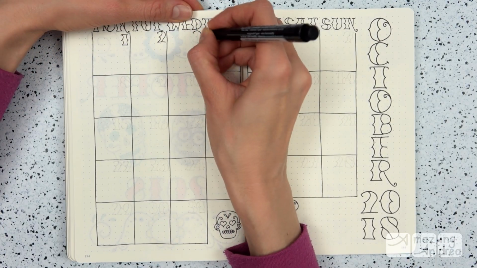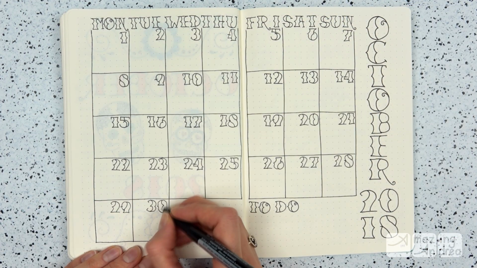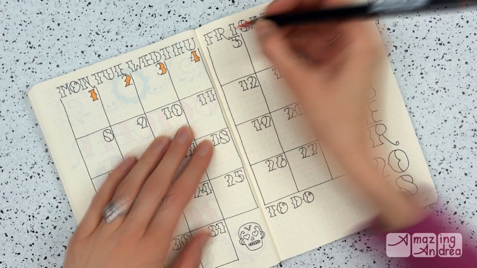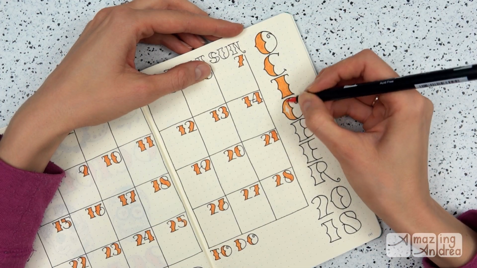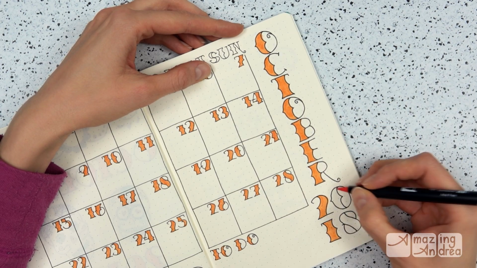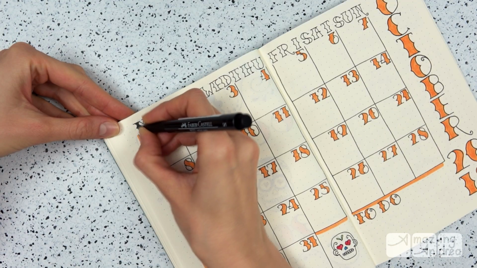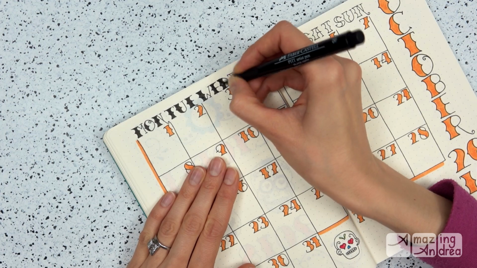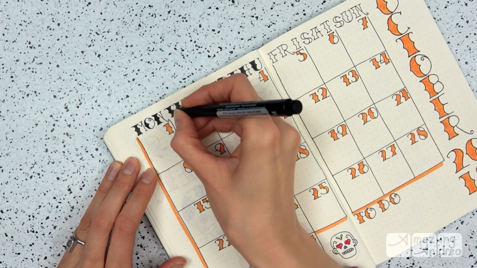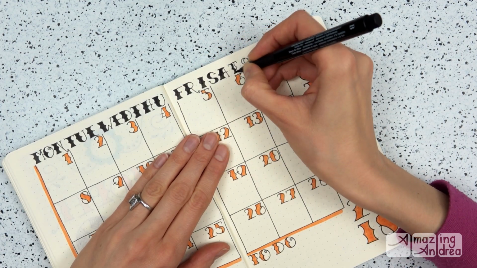Then I wrote all the days of the month in the top right corner. I colored in all the numbers with the same orange as well as the title on the side. After giving it a drop shadow, I colored in the little skull at the bottom. I decided to go with just the bold lettering for the top. I switched to the black brush pen since the regular pen was taking too long to color in the letters. I also went over this part twice to get it looking really dark.